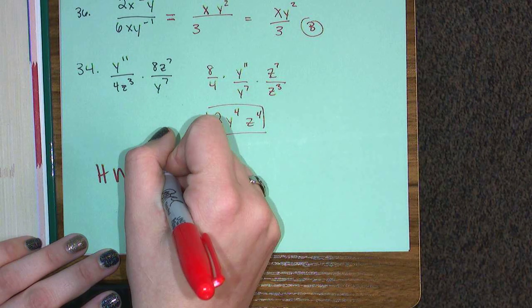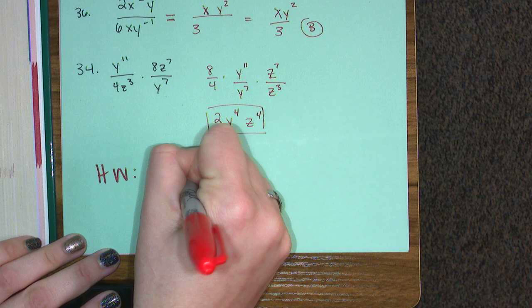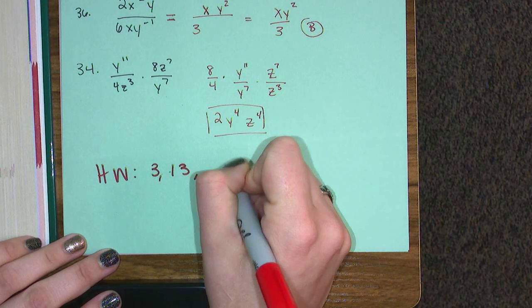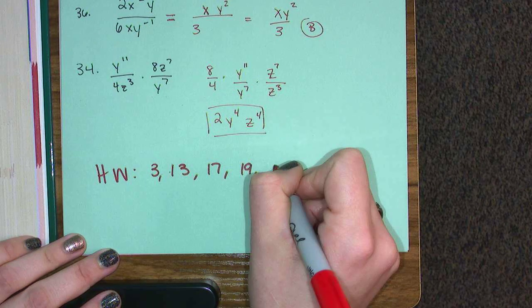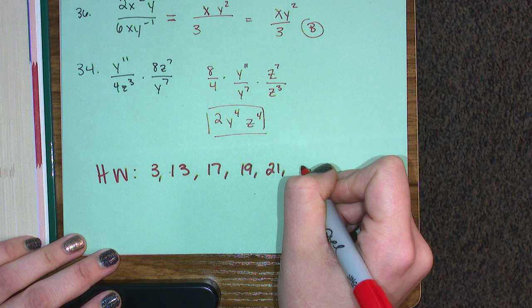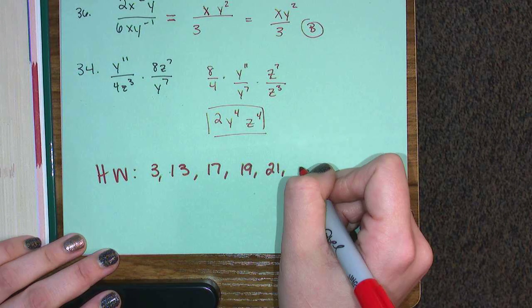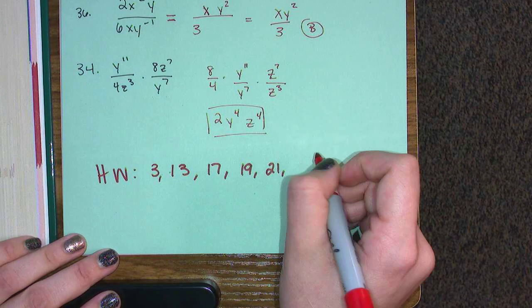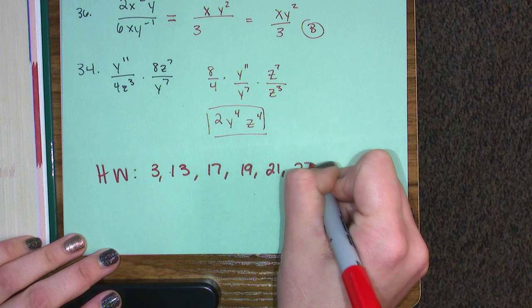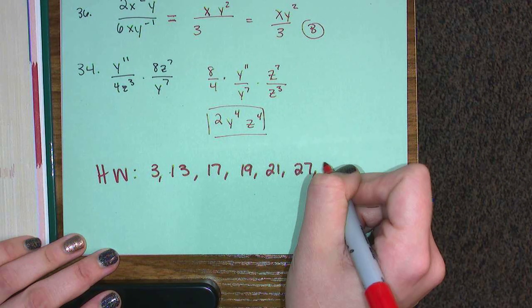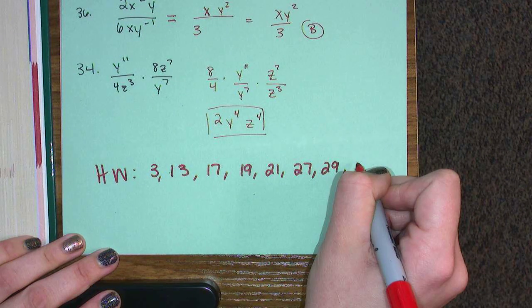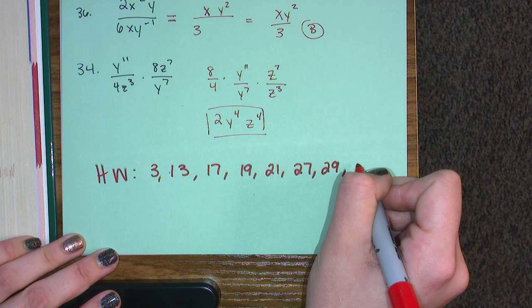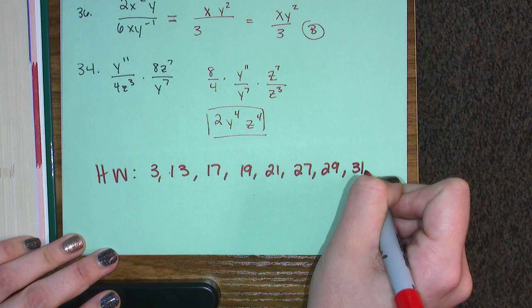Let's see. 3, 13, 17, 19, 21. These should be relatively fast. That's why you have a couple, or more than usual. 27, 29, 31, and 35.